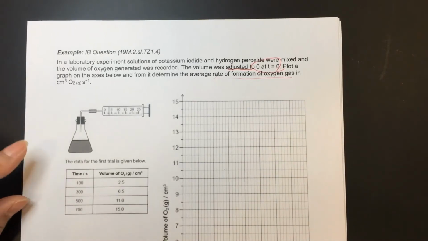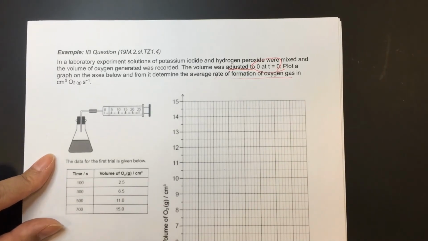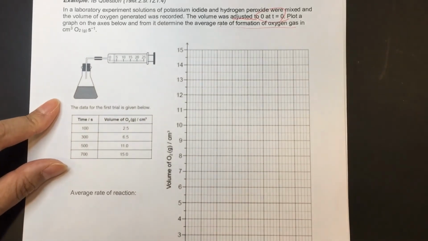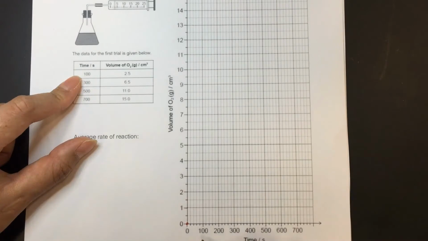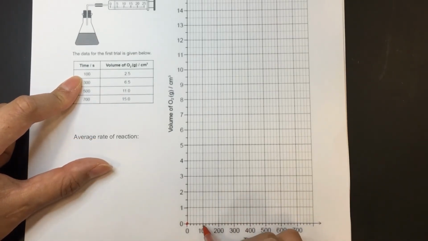So on top of the data values from this table, our first point should start from the 0 point. We now have to plot these data into this graph paper provided. So the first one is 100, second one is 300, third one is 500, and the last one is 700.